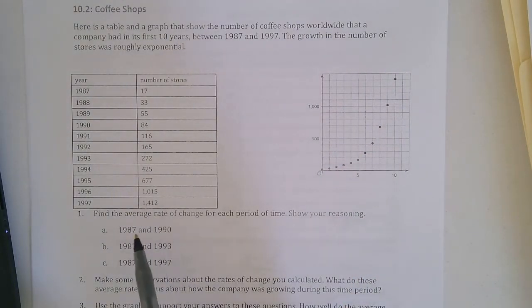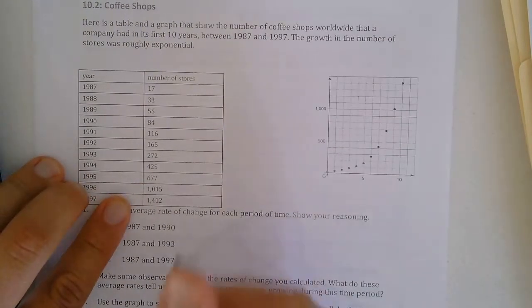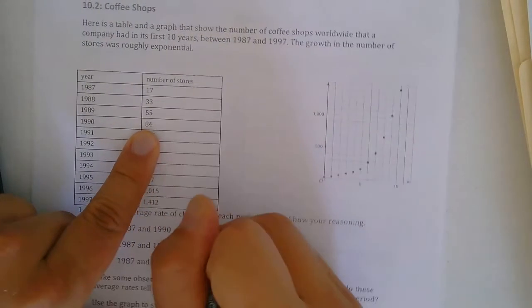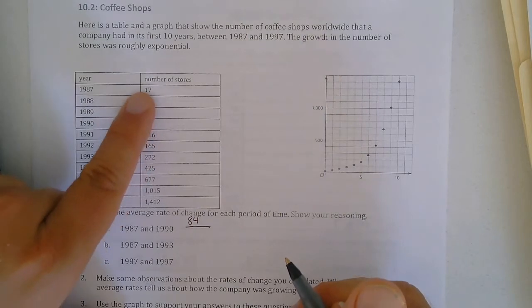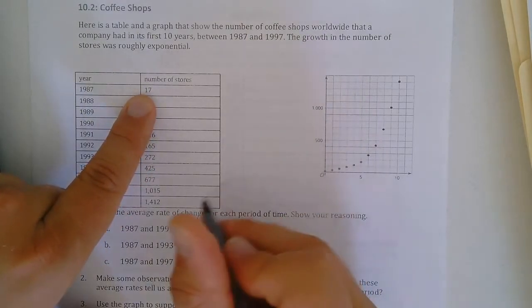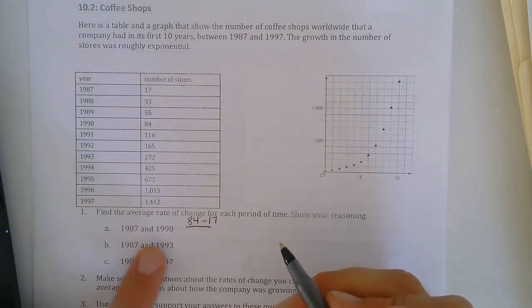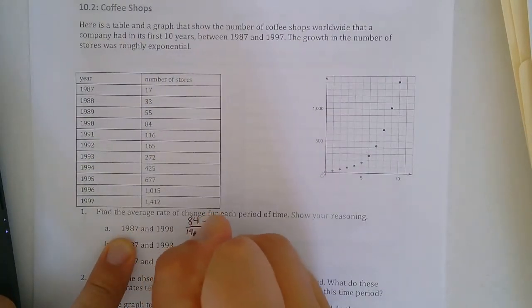So if we found the average rate of change between 1990 and 1987, we would go to the Y value for 1990 and do 84 and subtract off the Y value for 1987, which is 17, and then divide that by 1990 minus 1987.